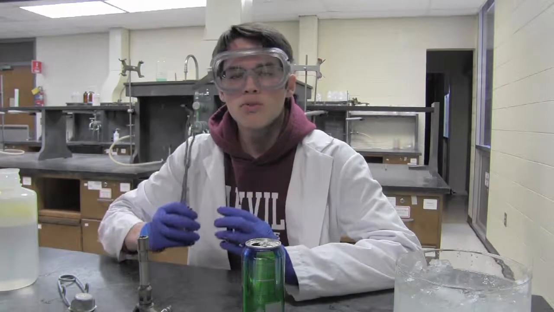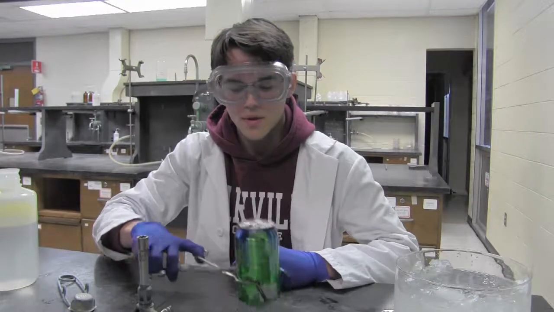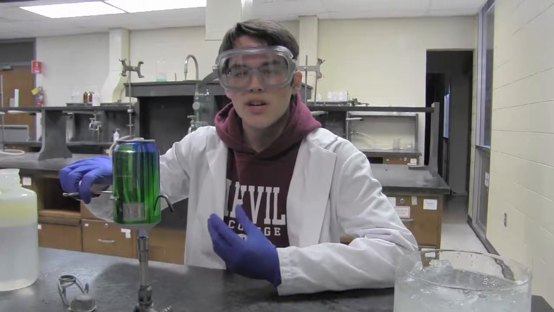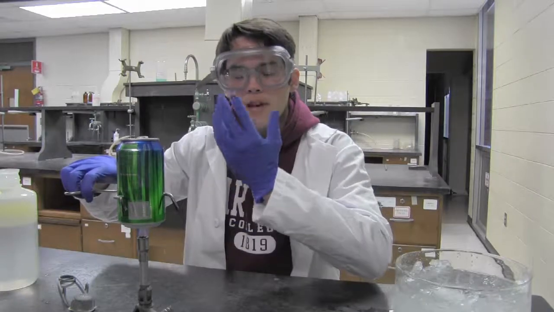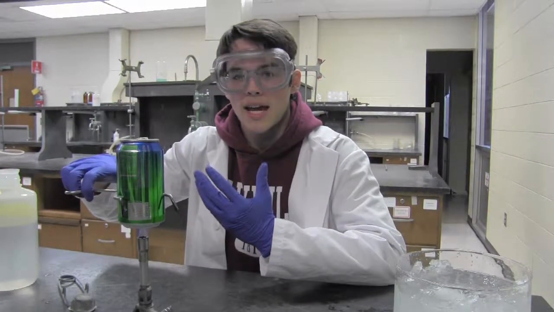Now we're going to take a pair of crucible tongs and hold the can above the flame to allow the water to heat. We're going to wait until we can hear the water boiling and see vapor rise out of the opening of the can. What this indicates is that the air is being pushed out of the can.